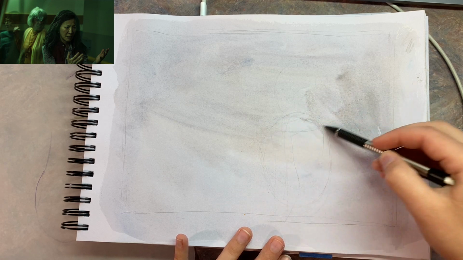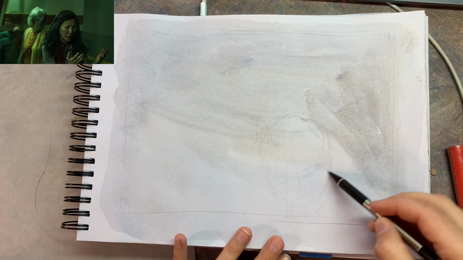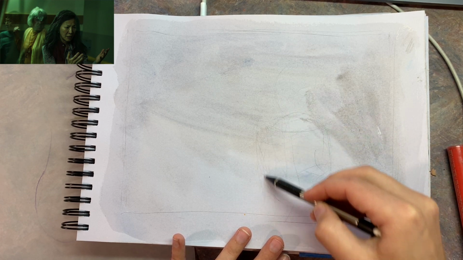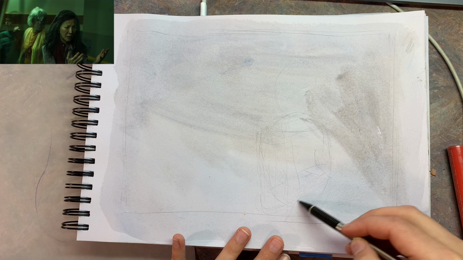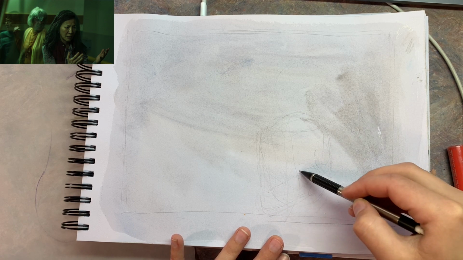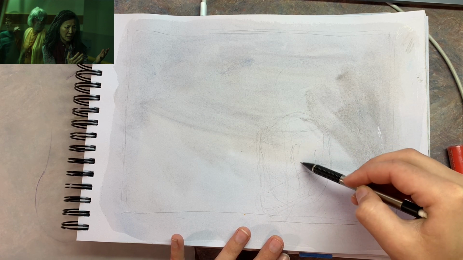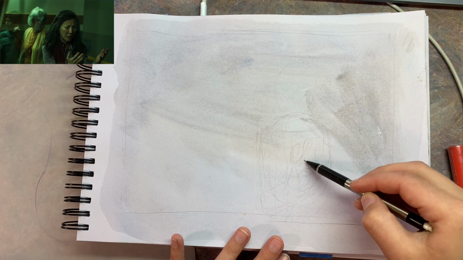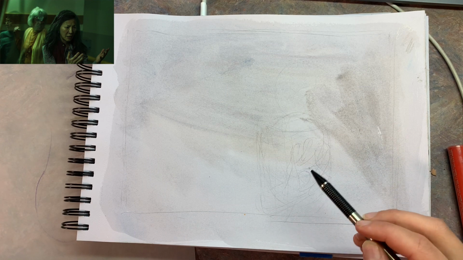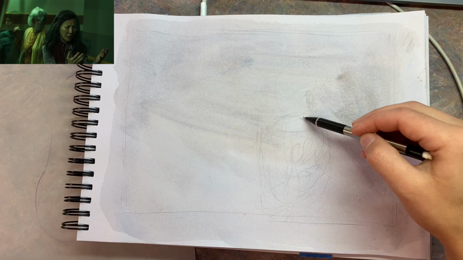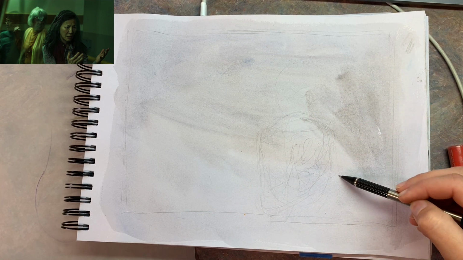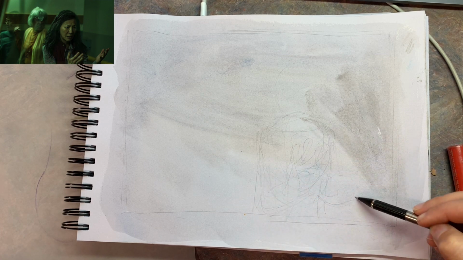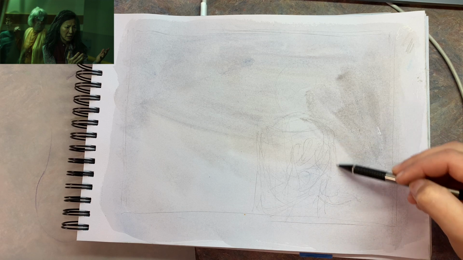I'm starting with really thinking about the major sections of anatomy, and how this first figure is going to be placed in the overall composition. So I'm starting out with sort of like an egg shape for her torso. For her rib cage, I'm loosely blocking out how her arms and hands are placed in proportion to her torso, as well as the placement of her head.